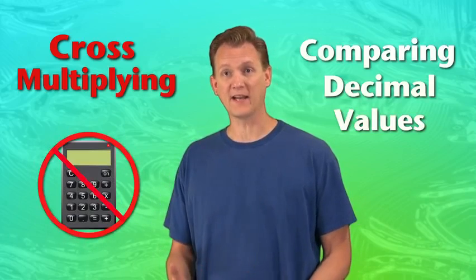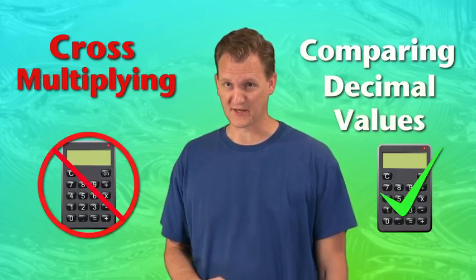All right, so those are two great methods you can use to compare fractions. Cross-multiplying is simple and works great, even if you don't have a calculator. And comparing the decimal values by dividing is easy if you do have a calculator.